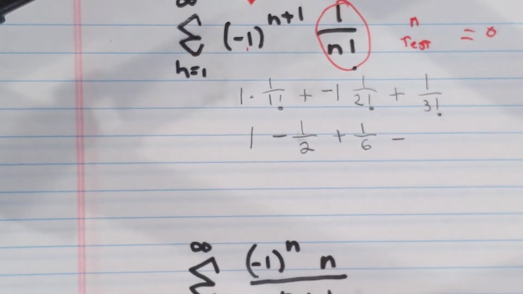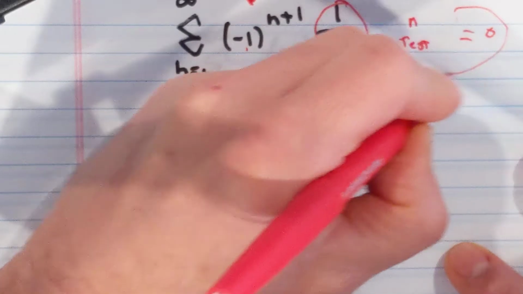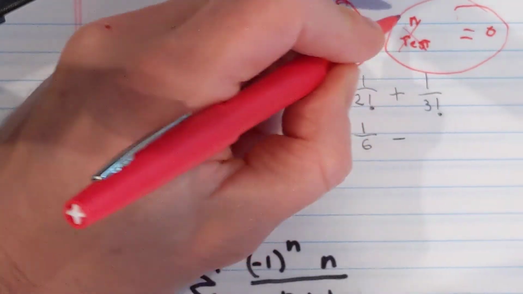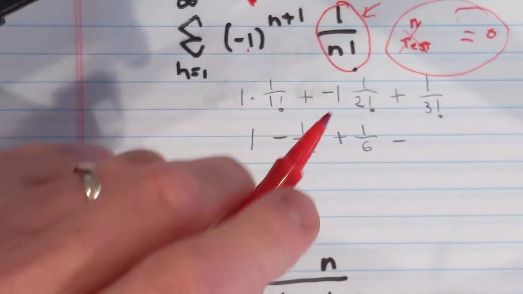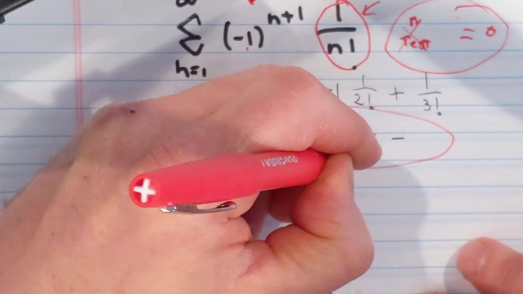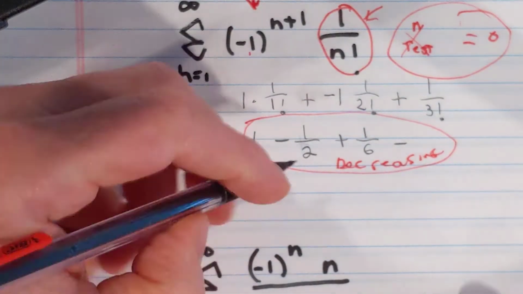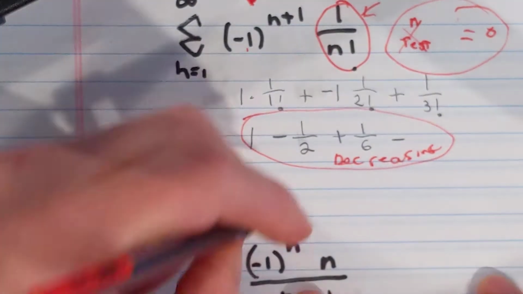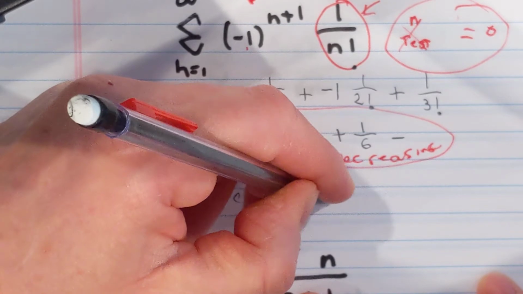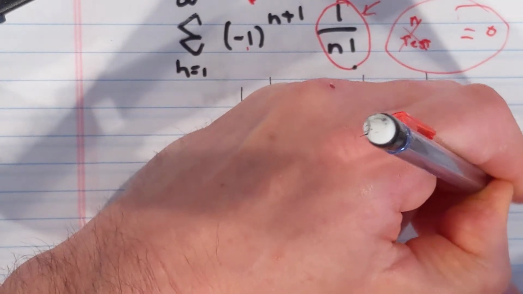Minus, now I can already conclude this right now. First of all, A, it's alternating. B, the nth test, it goes to 0. Basically saying this function goes to 0. And finally, it's decreasing. I have all 3 components, therefore, converges by alternating series test.